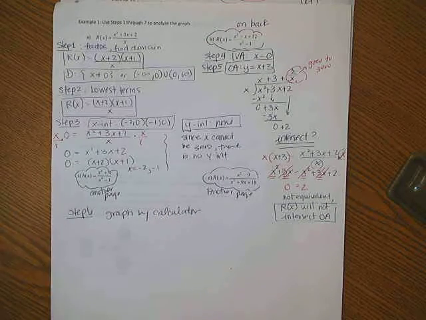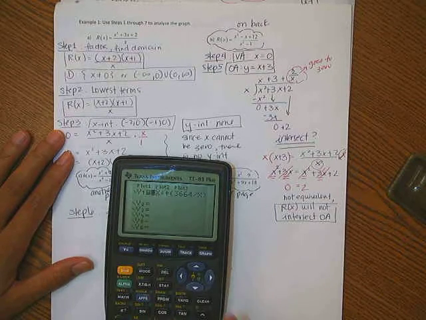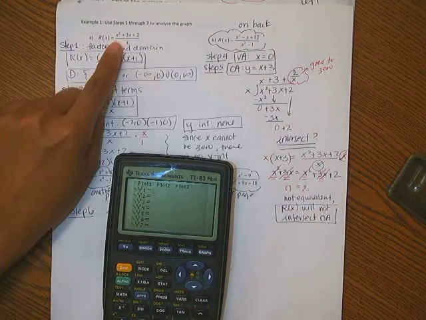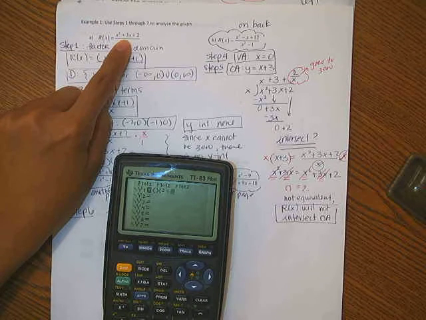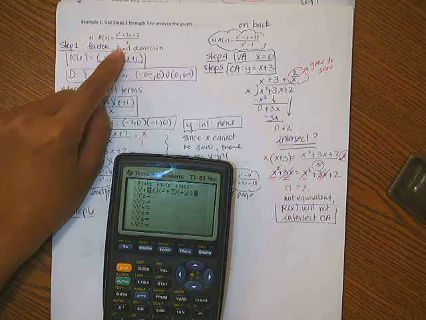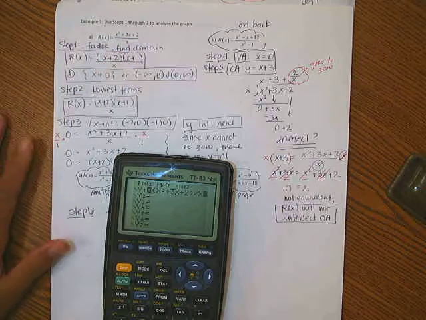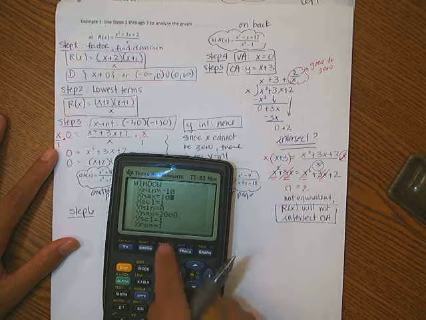Okay. So enter in your equation. Here we go. Y equals. On the numerator, I have 3 terms. I have x squared plus 3x plus 2. Close that up. Divided by x. I'm going to want a window. Okay, so let's do negative 10 to 10. And zoom fit to see what happens.